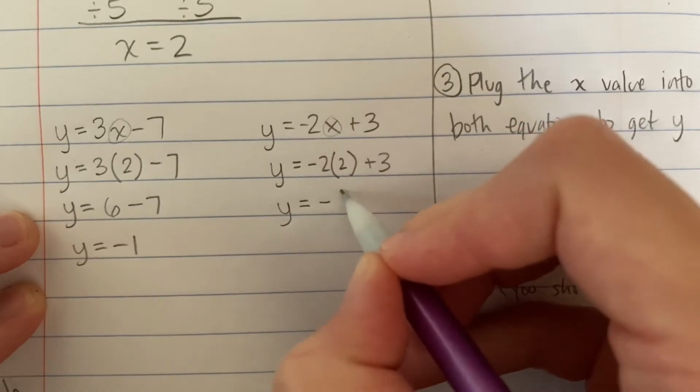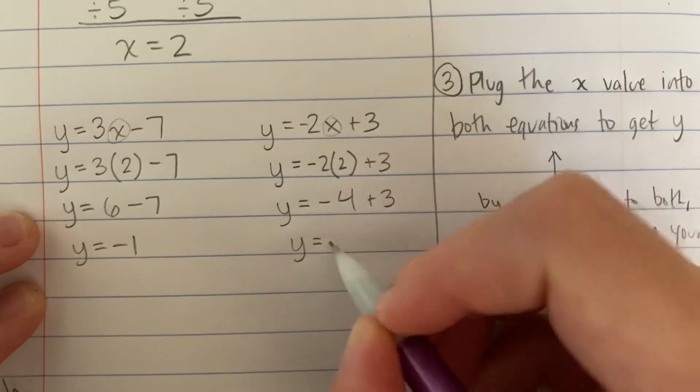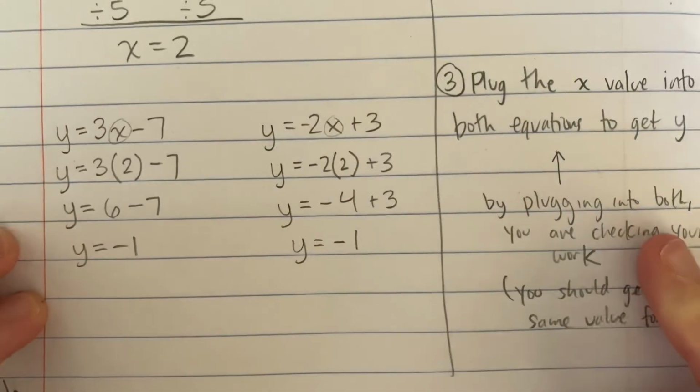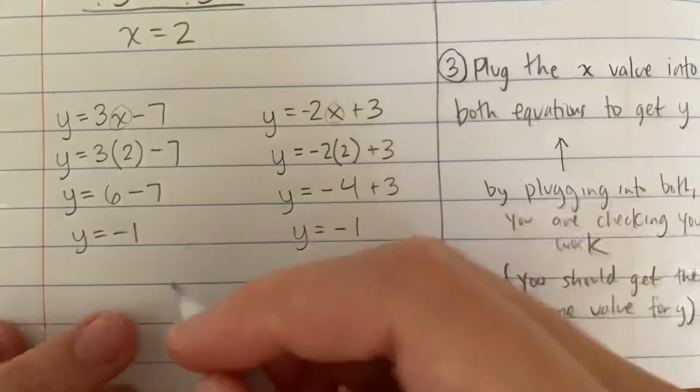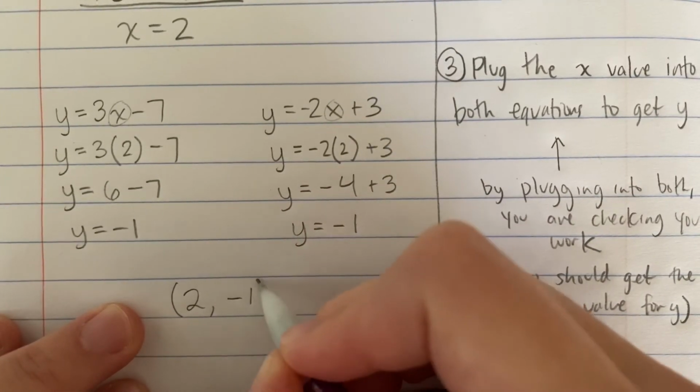Negative 2 times 2 is negative 4. Negative 4 plus 3, same as 3 minus 4, and that's negative 1. So perfect. I have my x equals 2 and my y equals negative 1. So my answer is x is 2 and y is negative 1.